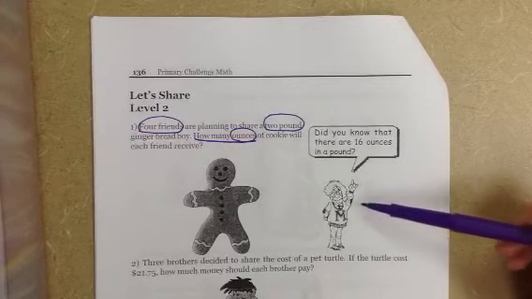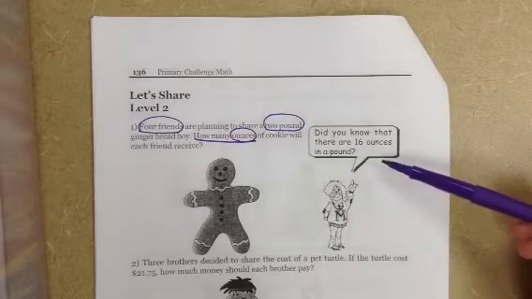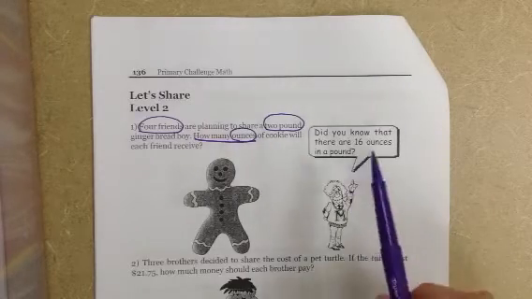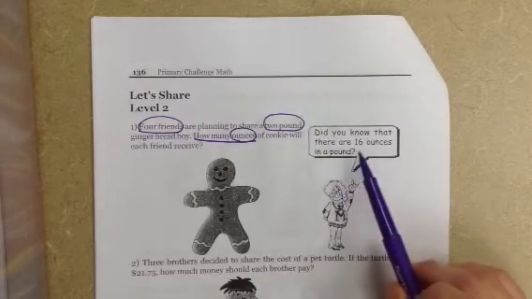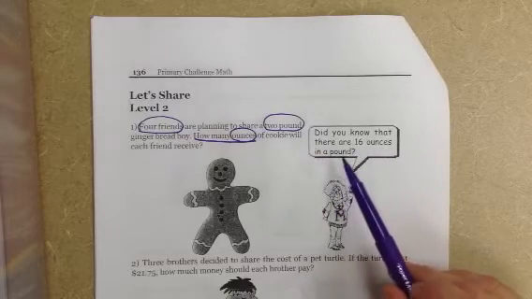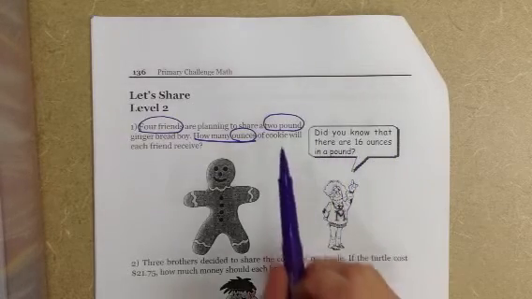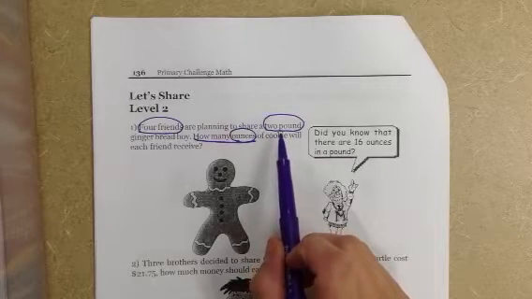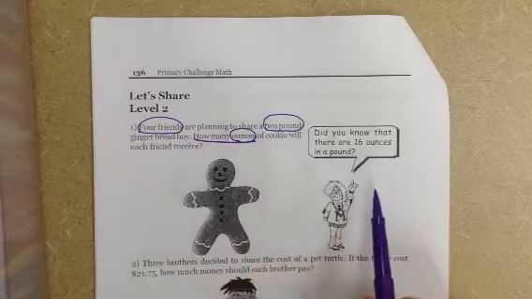Now, if ever Einstein pops up with a tip, it's usually something we need to pay attention to. In this tip, he tells us, did you know that there are 16 ounces in a pound? So the first thing I'm going to need to do is figure out if I have a 2-pound cookie, how many ounces is that?